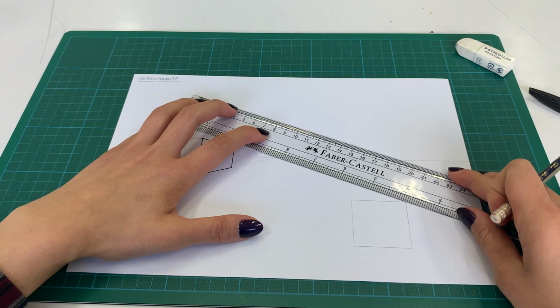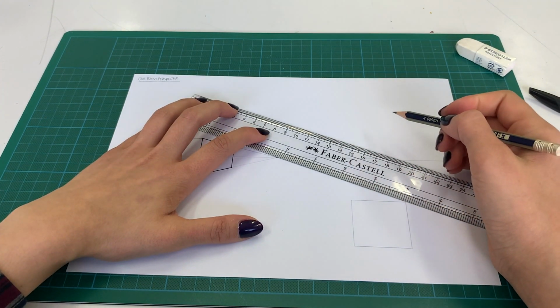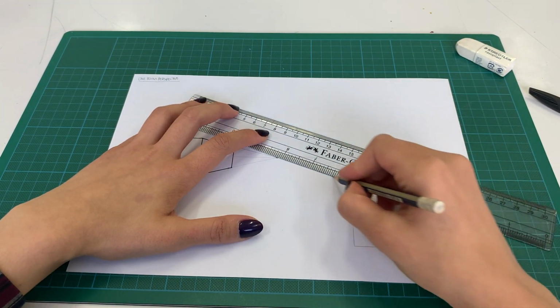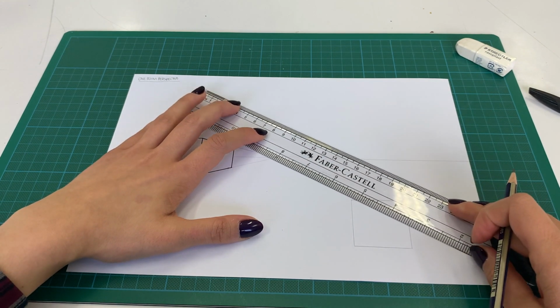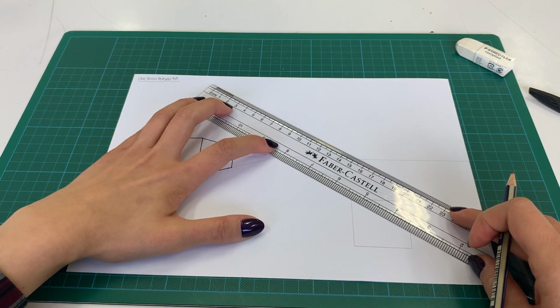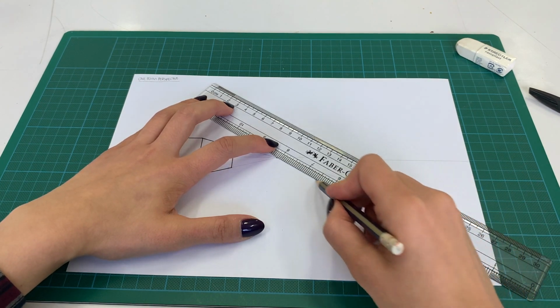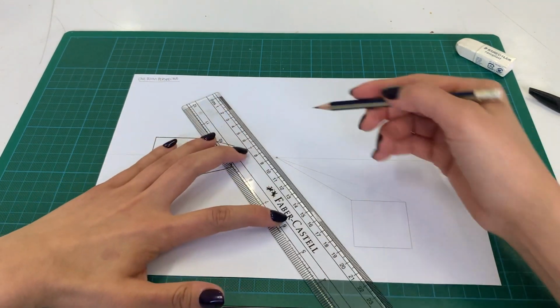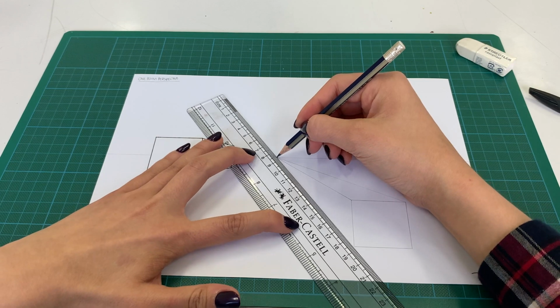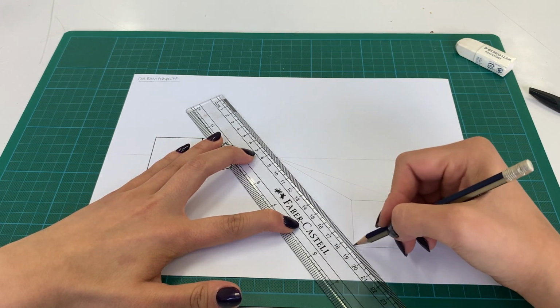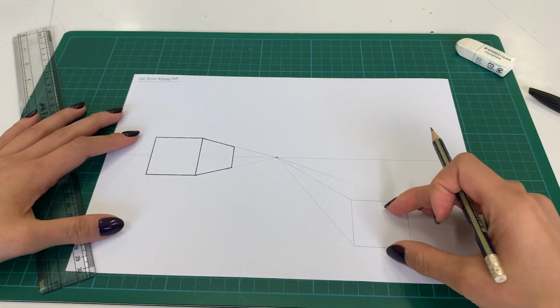Again, be aware that you don't have to join all 4 corners. Check and see whether or not the corner that you are going to join with the vanishing point is crossing the face of the box. If it is, then there's no need to draw that line. I'm just going to connect my last constructive line to the vanishing point or the corner of my box.